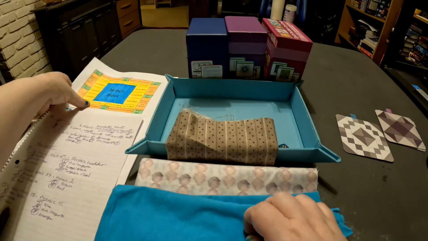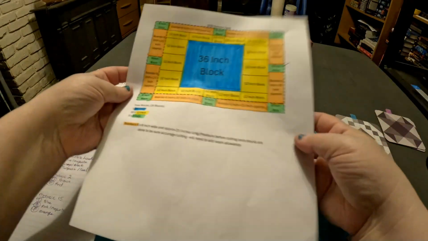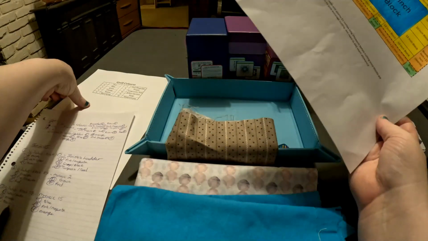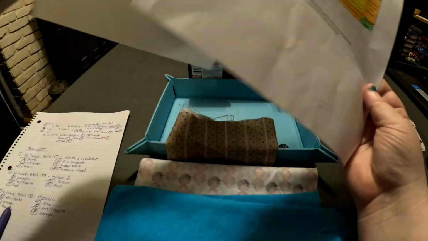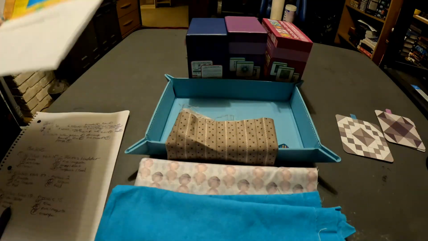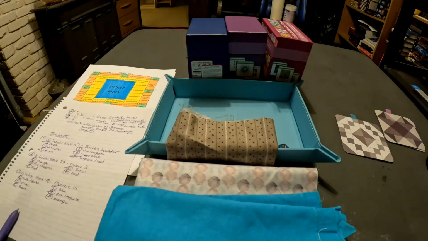And even though I've got them checked off in this order on my sheet, that doesn't necessarily mean where I'm going to put them in the blanket. I will lay the blanket out once I have all of my blocks done to do the most aesthetically pleasing arrangement. But yeah, so that is going to be the plan.